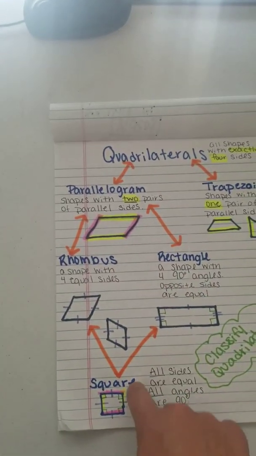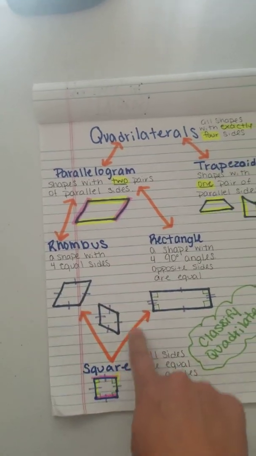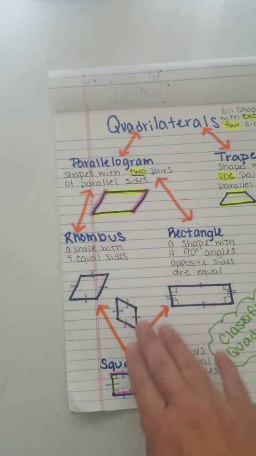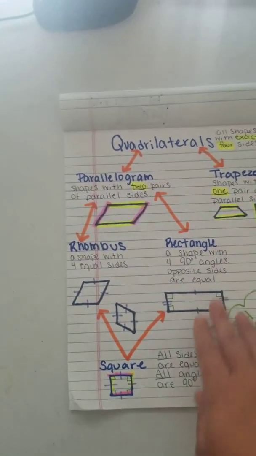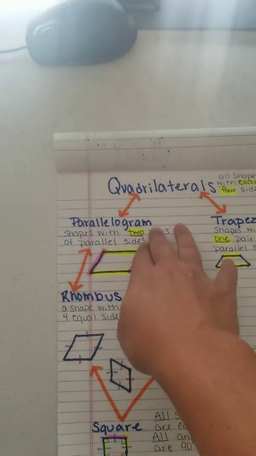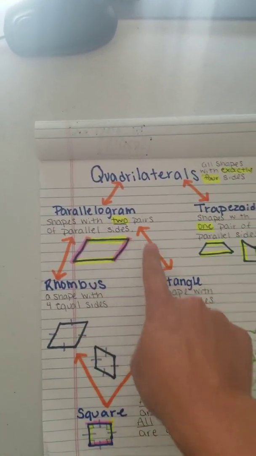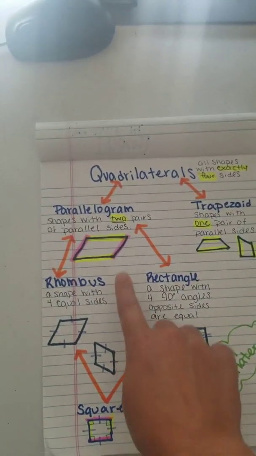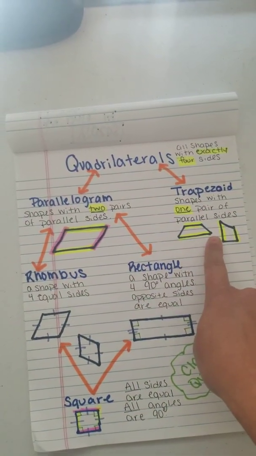A square is always a parallelogram. It is always a rhombus. It is always a rectangle. It is always a quadrilateral, okay? It is never a trapezoid, all right? Now, if we talk about parallelograms, a parallelogram is sometimes a rhombus. It is sometimes a rectangle. It is sometimes a square, okay? It is always a quadrilateral. It is never a trapezoid, okay?